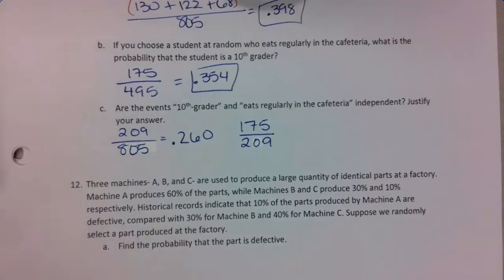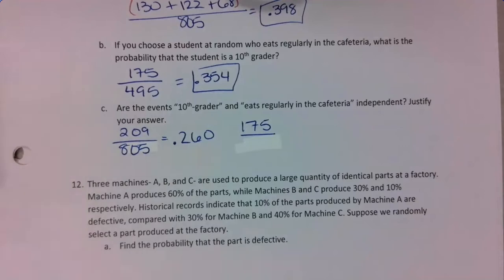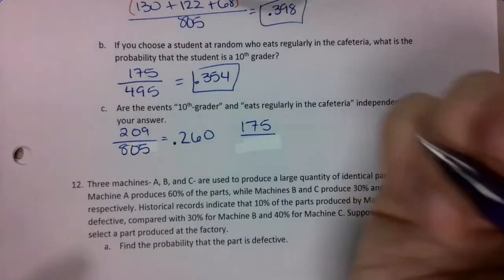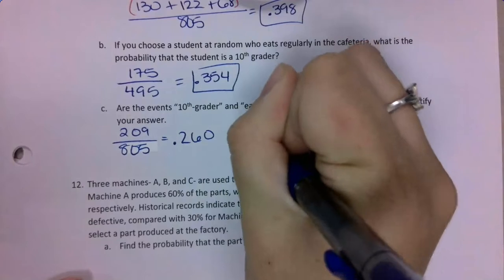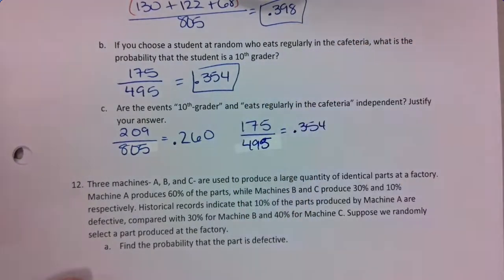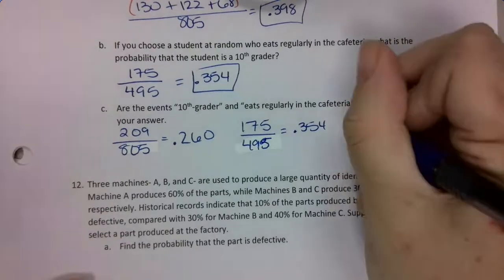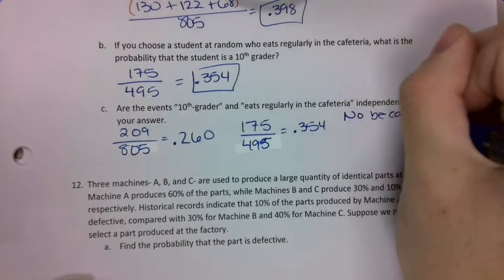Oh, no, not 209. These are 10th graders who eat in the cafeteria compared to total people who eat in the cafeteria. So the 495, the one I just found on part B, which is 0.354. My answer here is no, because the probabilities are not the same.